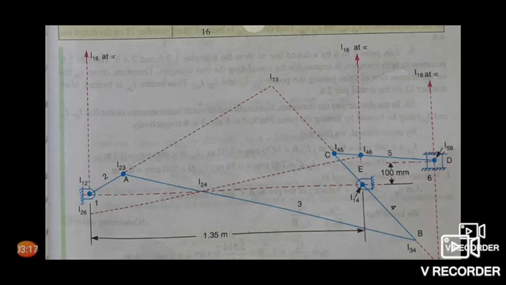Then on the right side at B point, this is link 3, 4, because this is joining 3 with 4. Then at point C, this is instantaneous center 4, 5, because this joins 4 with link 5.